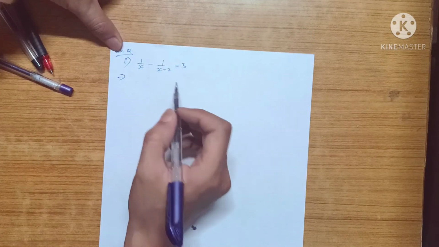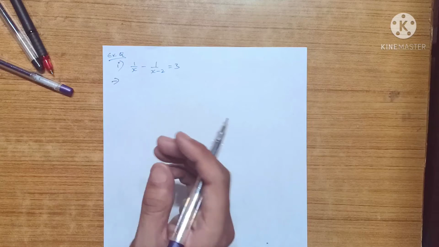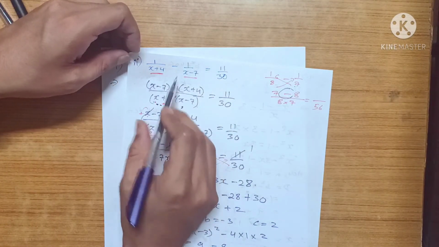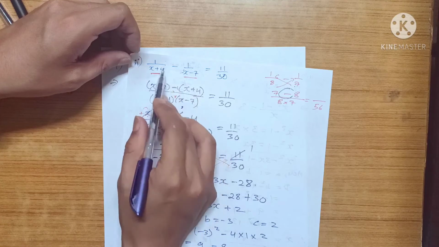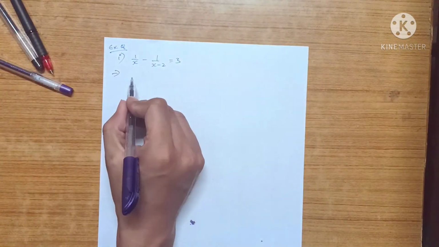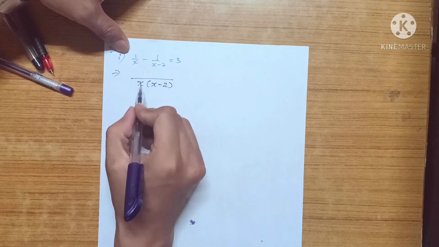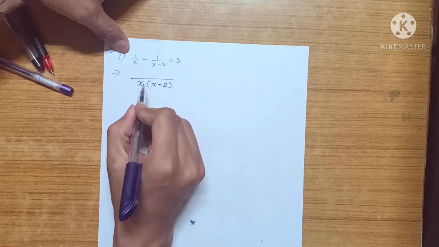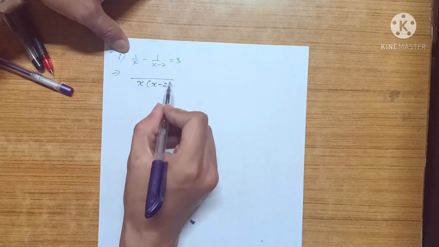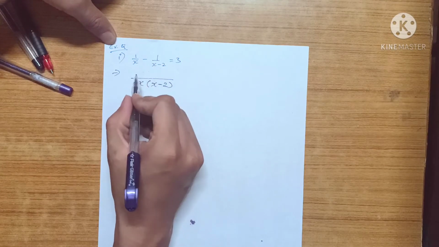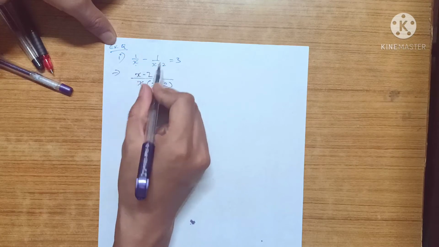In this case, we take the LCM. Previously also we did exactly the same. We multiplied the denominators, and then this went up and this went up. So exactly the same we're going to do. We're going to multiply the denominators. Even if I don't write the multiplication sign, it means there's multiplication. Since there's a bracket, I'm just not writing the multiplication sign. So this two is multiplied, this goes up, and then this goes up.